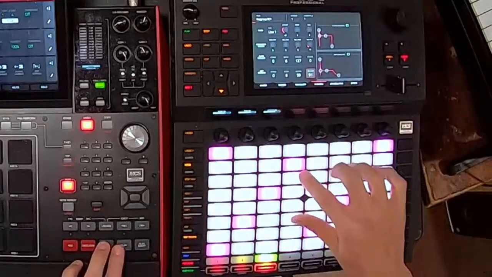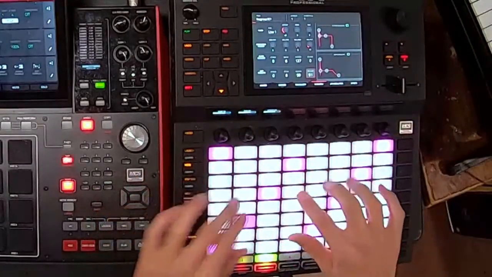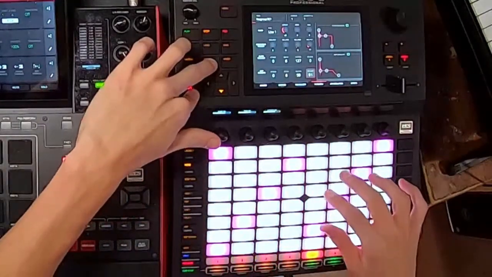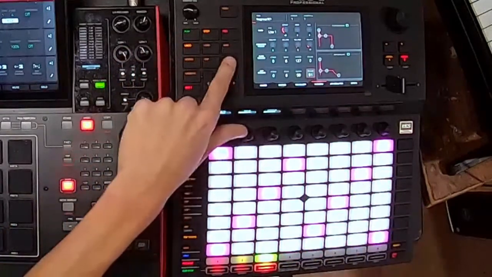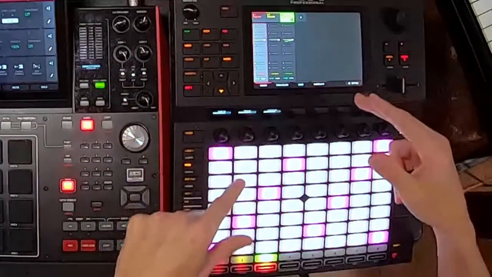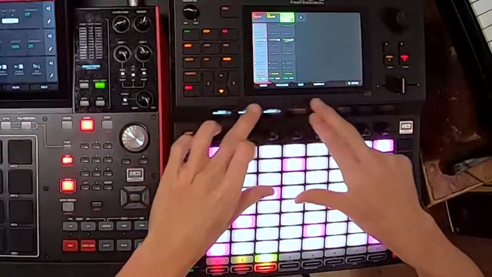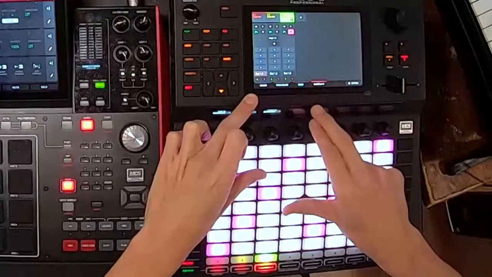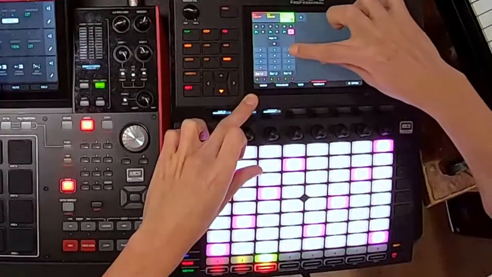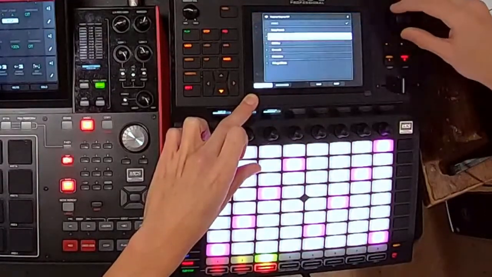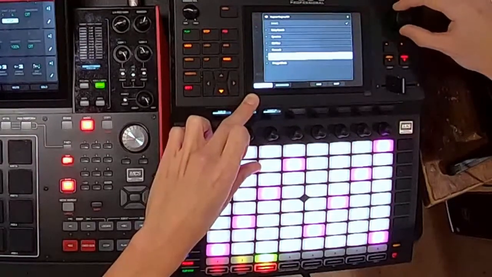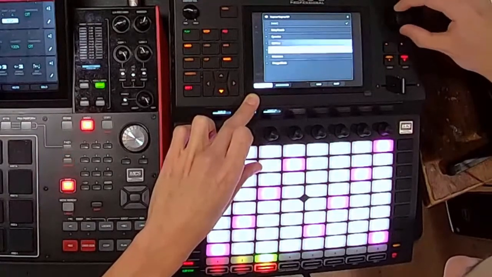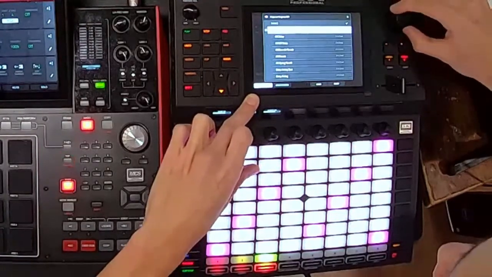Okay, let me see. We haven't even added a single effect yet. So I'm going to put an effect on. You've got different ways to put effects on the Force. I'm going to go into the mixer. This is the mixer section. You've got a couple different tabs here. If you go into the last tab, there's a bunch of plus buttons, and then you can add in your effects just by hitting the plus button. So let's go with the delay and the reverb.